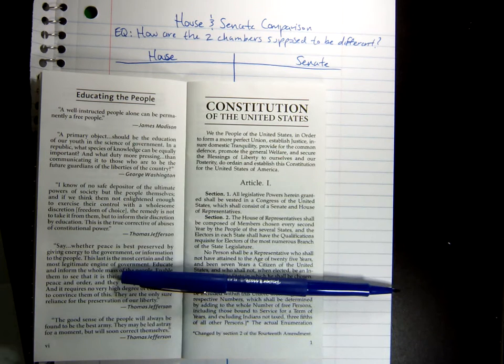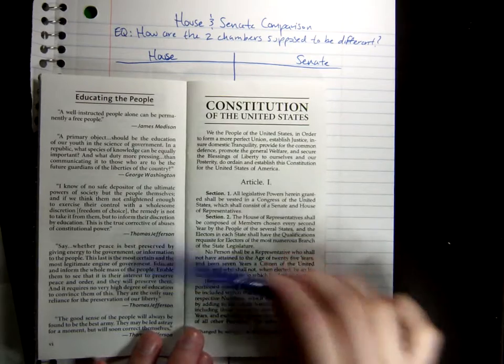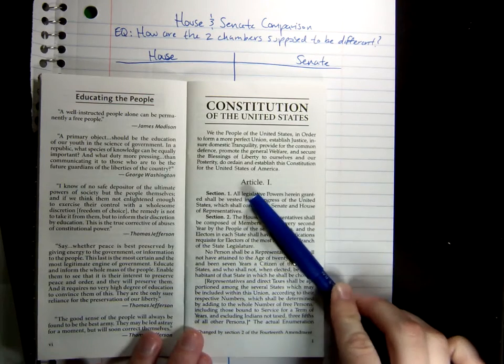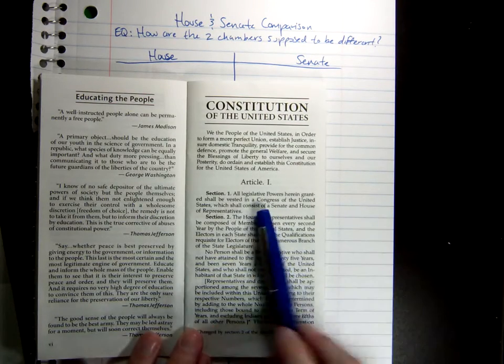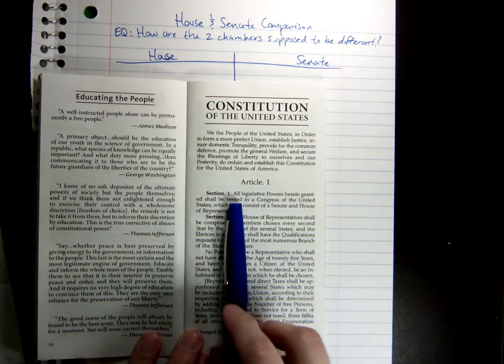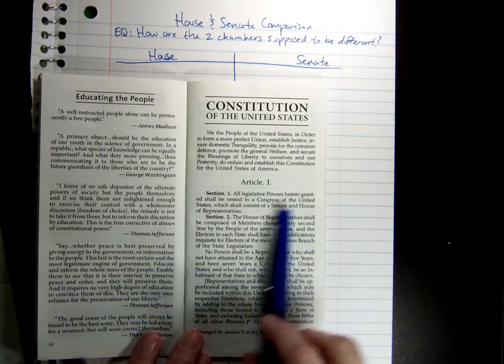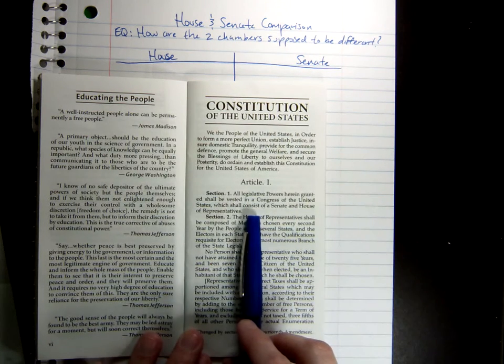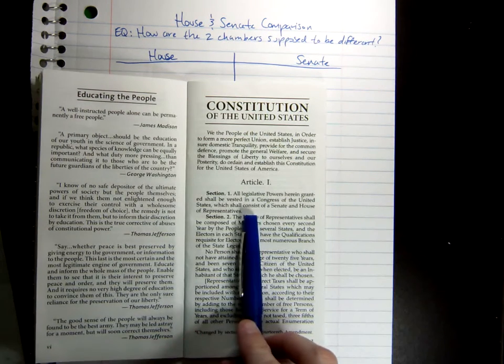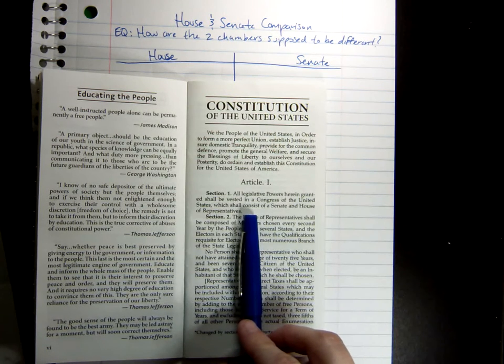So we have our Constitution, we're making a T-chart, and we're starting at Article 1. The very first article of the Constitution is all about the legislative branch. It starts off with all legislative powers herein granted shall be vested in a Congress of the United States, which shall consist of a Senate and a House of Representatives. What is the vocabulary word to describe a legislature that is split into two parts? That would be a bicameral legislature.